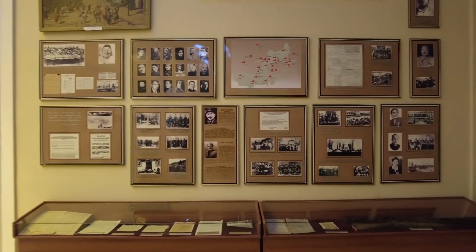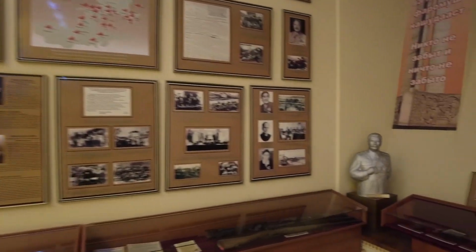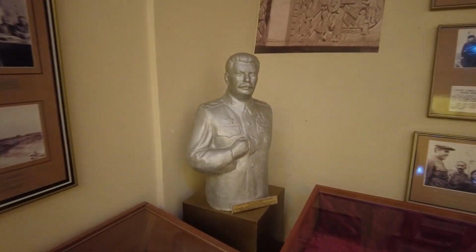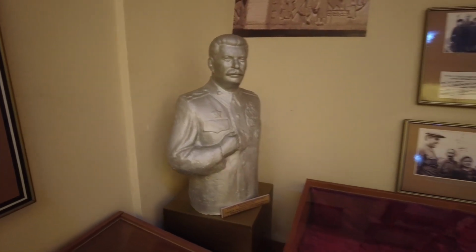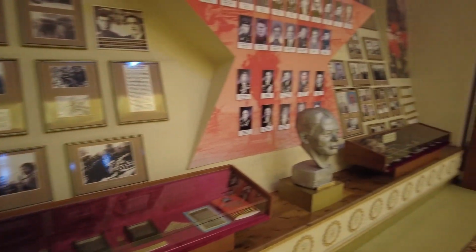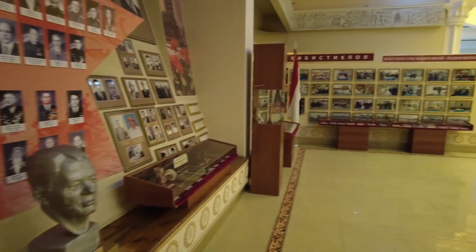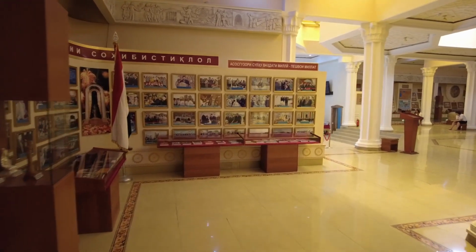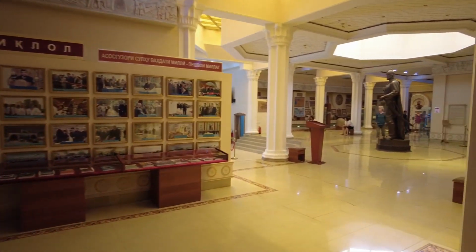And lastly, the Soviet heritage. See the statue of Stalin, and you already saw the theater in Stalin style right in front of the museum. And the city itself was named Leninabad during the Soviet era. And after independence, it's back to Khujand. So that's the museum. Let's go to the nearby archaeological site.